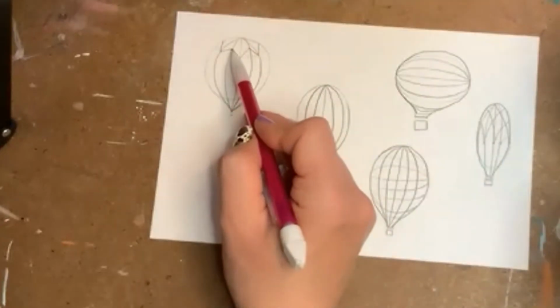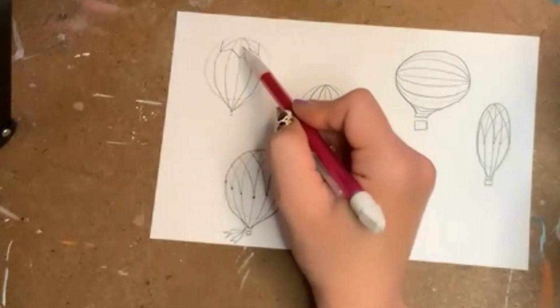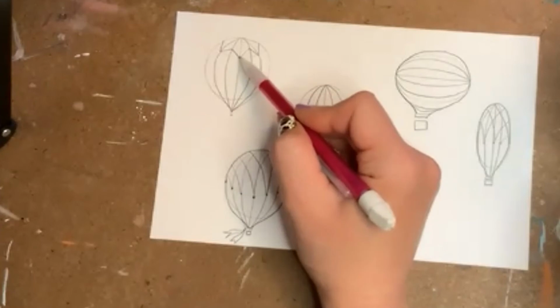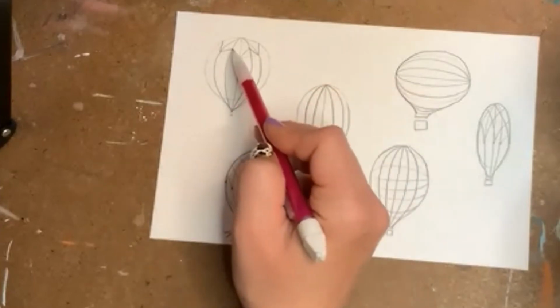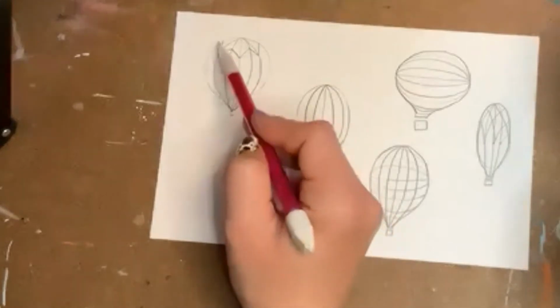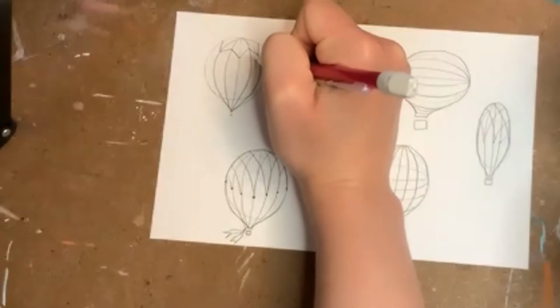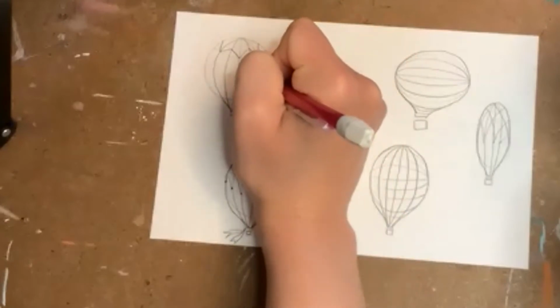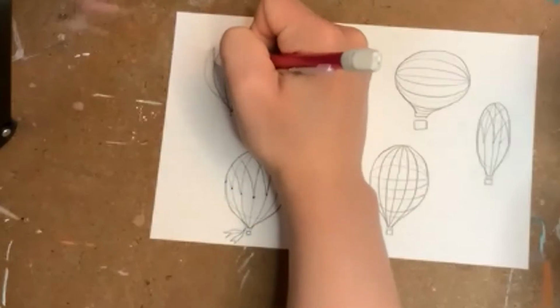So we're doing just a diagonal line with each of our intersections here. So once you have that first diagonal line, that first zigzag line, I guess, it's easy to now connect that, or repeat it.